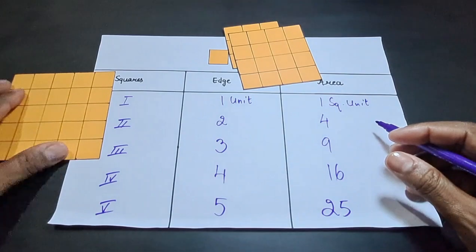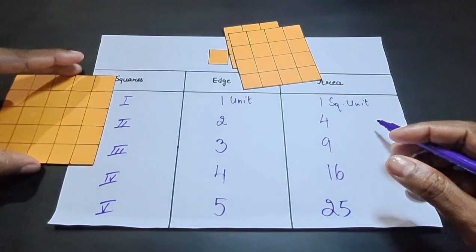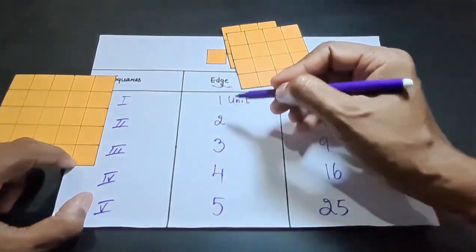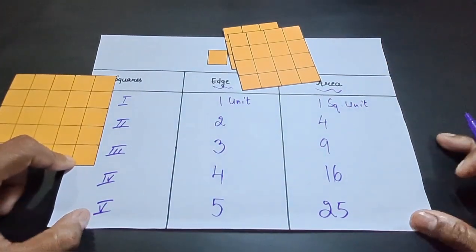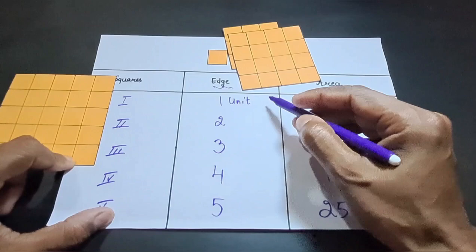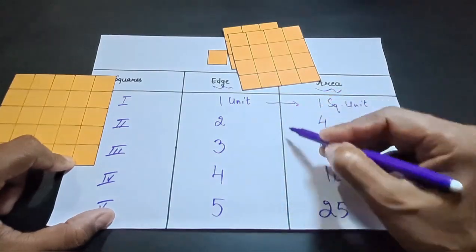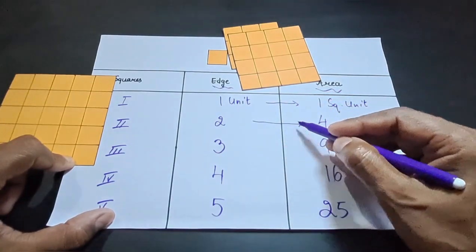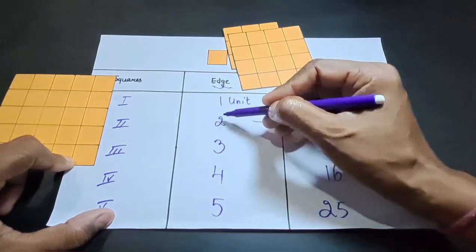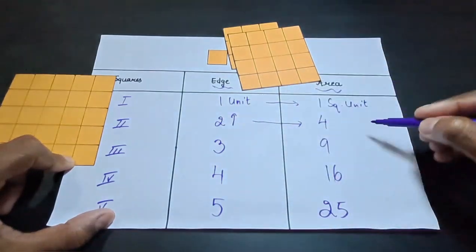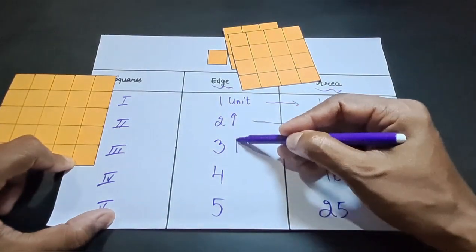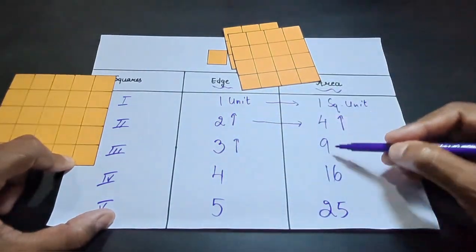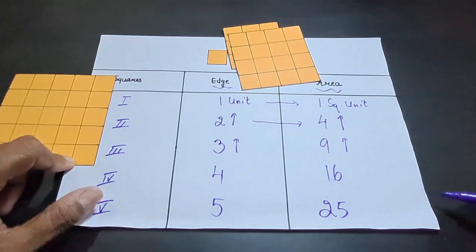Now, how does it help us in finding whether the edge or the side and the area are in direct proportion or inverse proportion? As you can see, edge 1 gives area 1, edge 2 gives area 4. So if the side increases, then the area also increases. And likewise, if 2 becomes 3, that means it increases. 4 becomes 9, so it also increases.